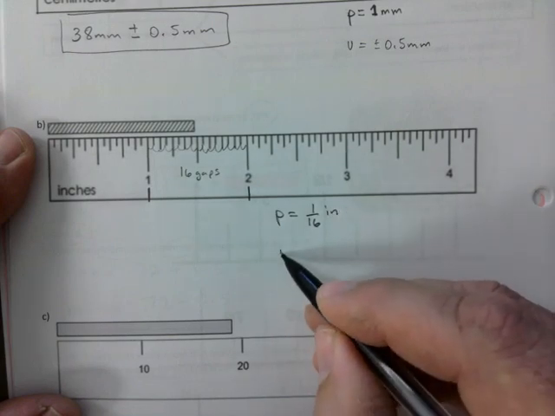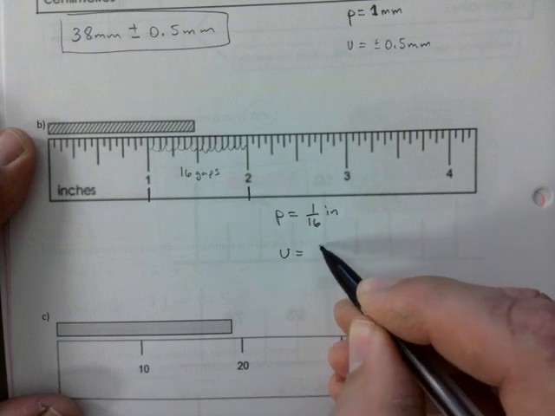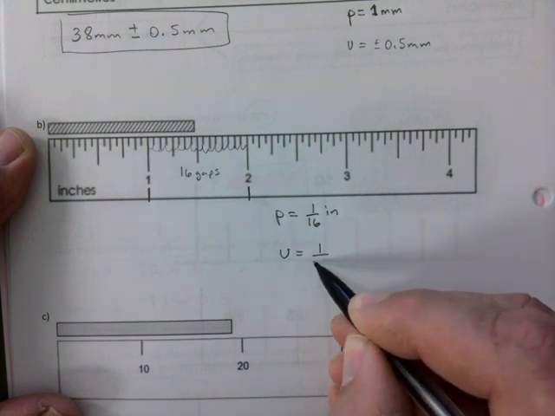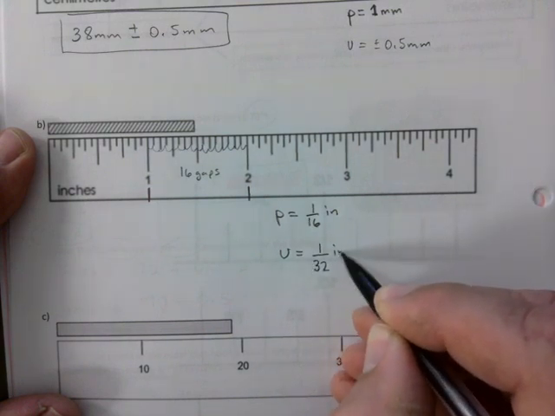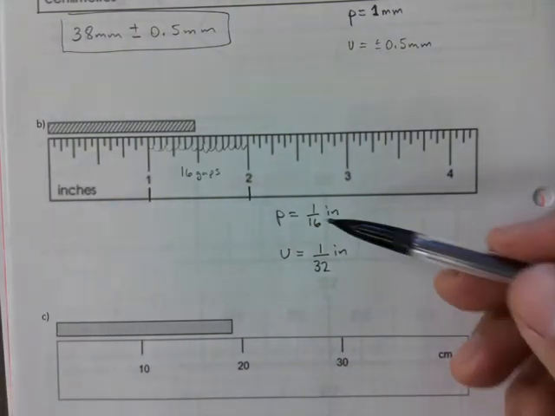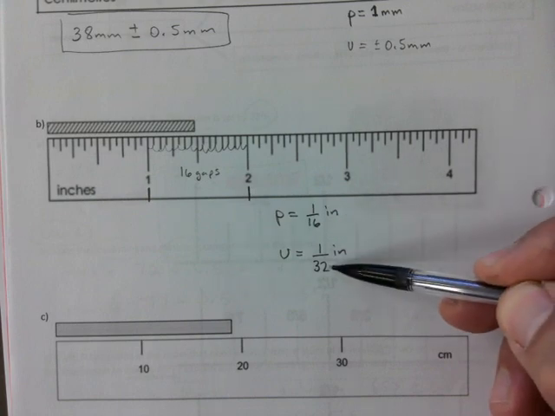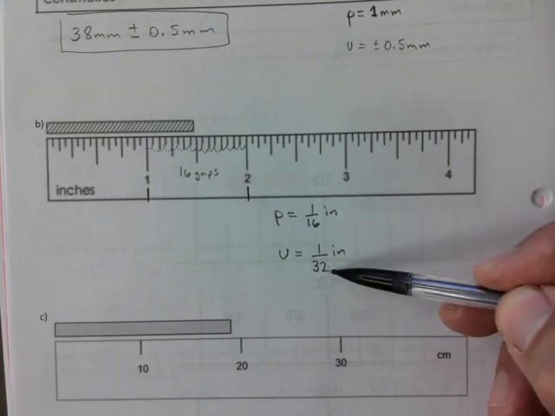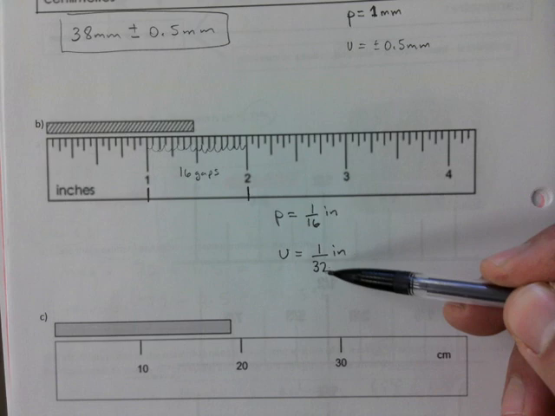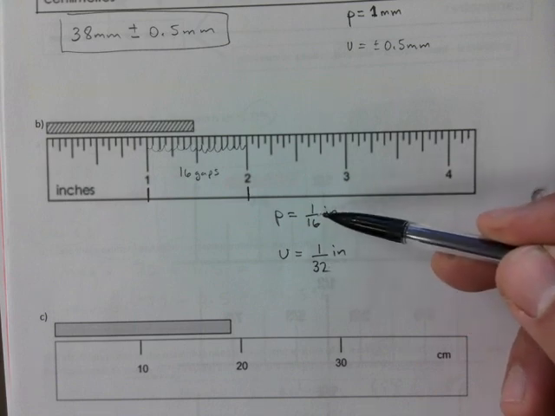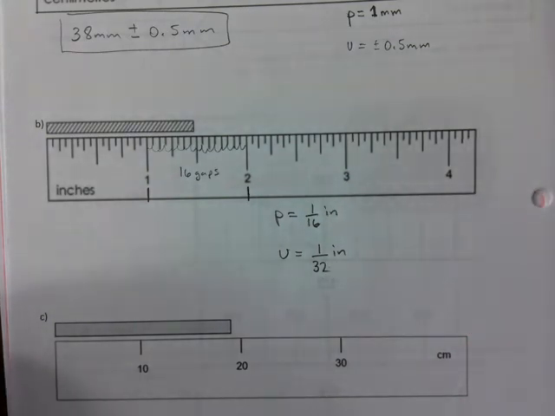Make sure you write this down. Therefore, the uncertainty is 1/32 of an inch, right? So it's half of the precision, and basically you multiply the denominator by 2, because this is really half of the precision. Mr. Dixon, I don't like fractions.